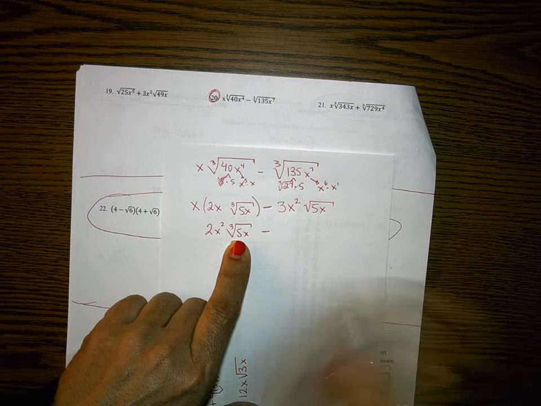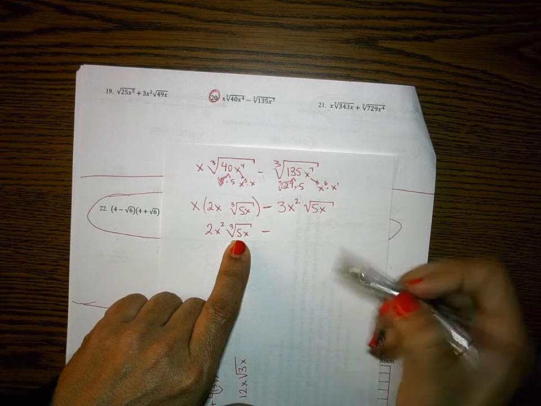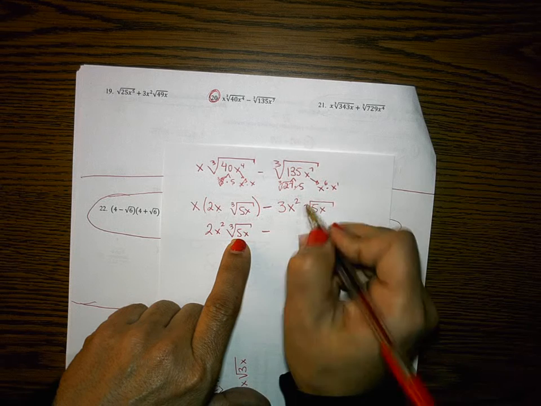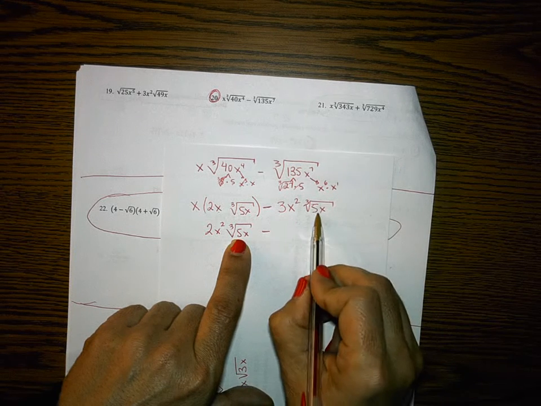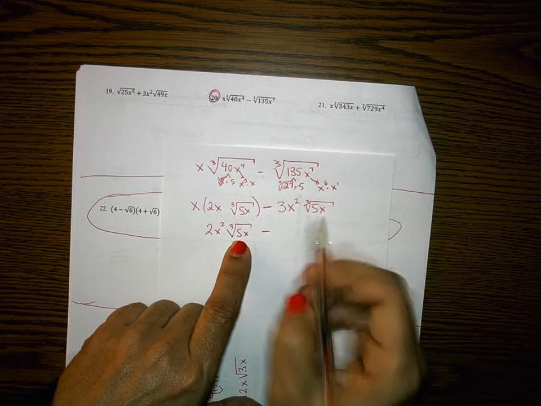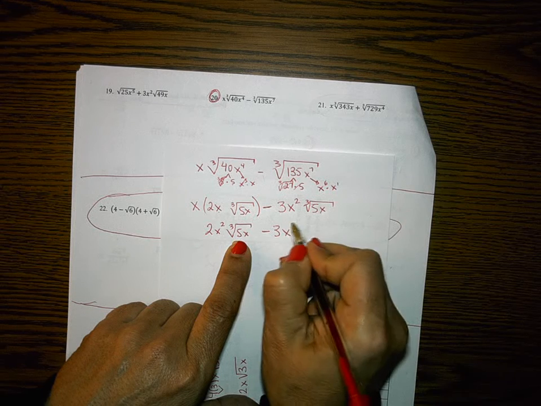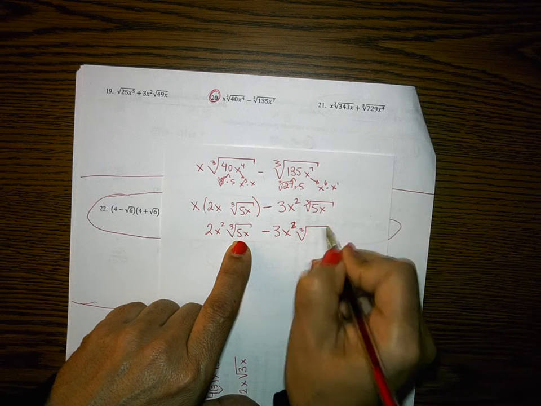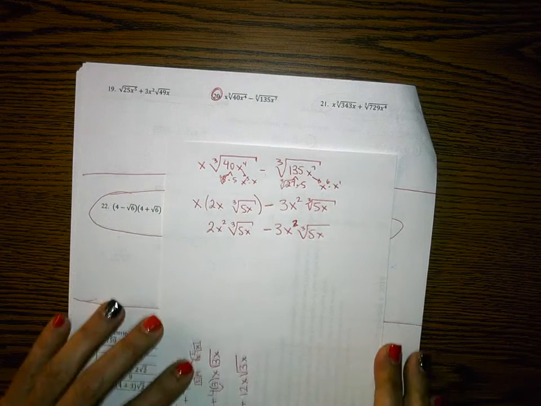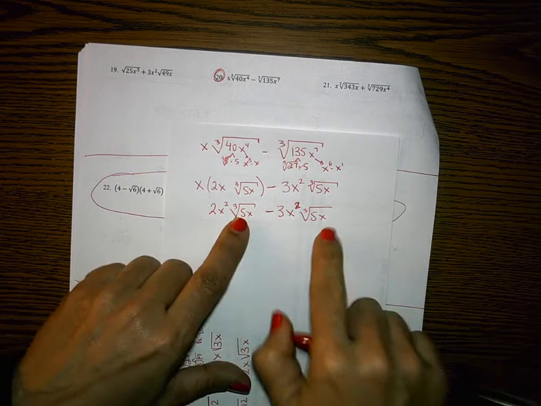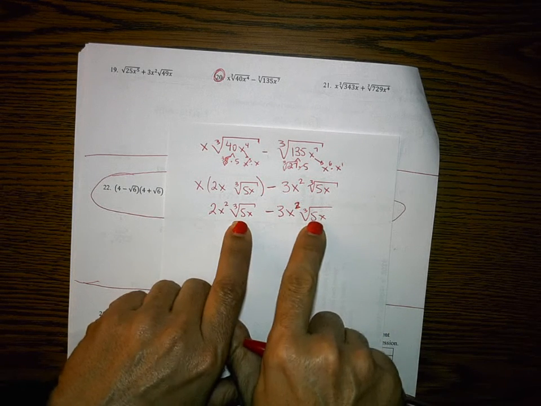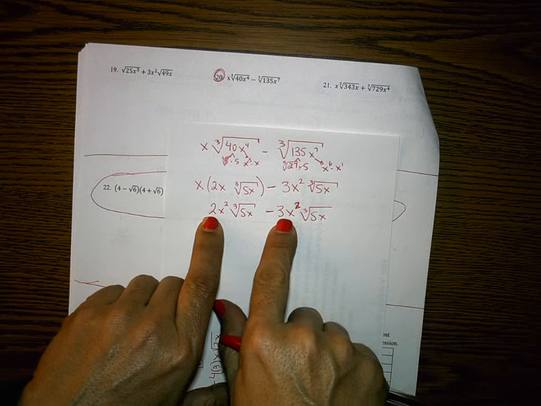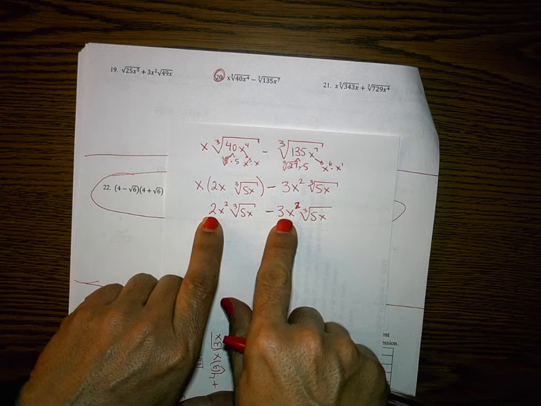I know I am making sense because my radicands are the same, cube root. The indexes are the same, the radicands are the same. Minus 3x squared, cube root of 5x. There we go. So I know we're doing this right because we got the same exact radicand, and we even got things outside that are pretty similar that we can add and subtract them.